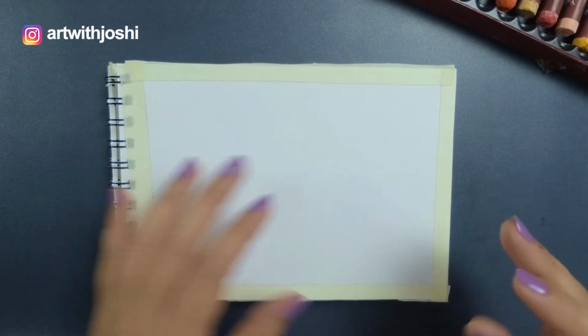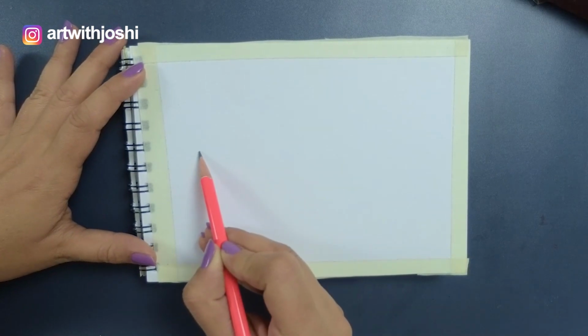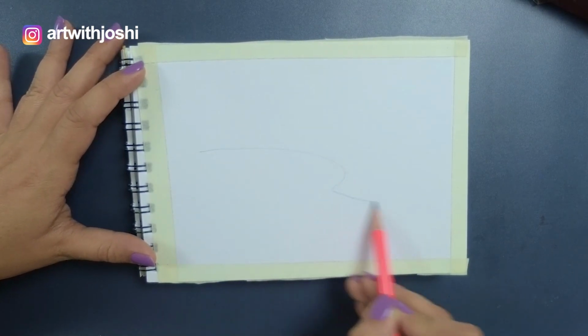So let's start with it. Now these are soft pastels, oil pastels, but they are very soft to merge. So let's start with the drawing. I'll do the basic drawing. I'm making a path here for a road basically.